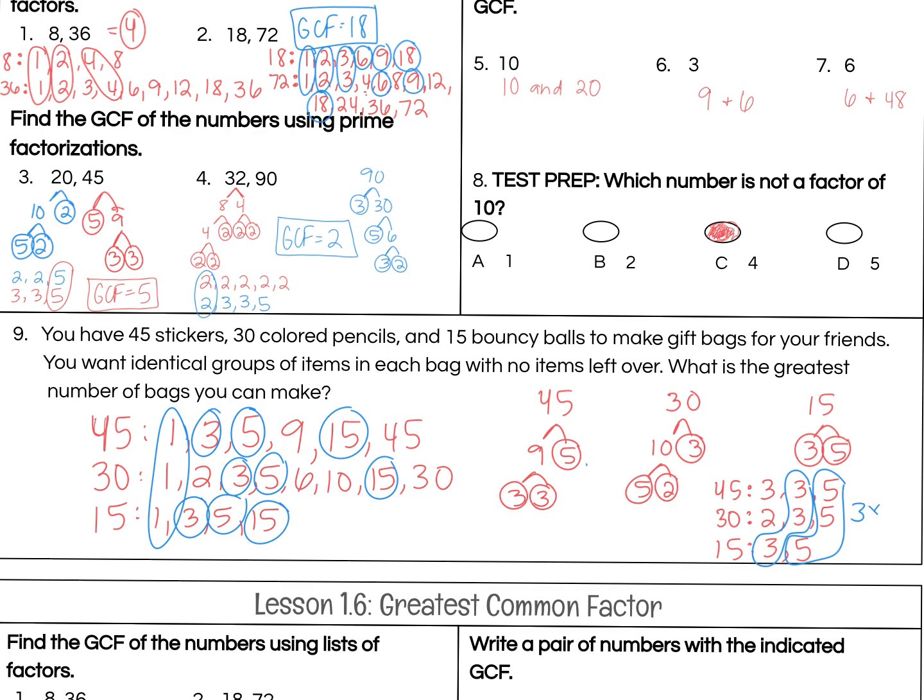So I would do 3 times 5 to get 15 as my GCF. So GCF equals 15. Either way you do it, you just have to remember to multiply. If I have more than one number that they have in common on the prime factor one, just need to make sure I multiply those together, okay?